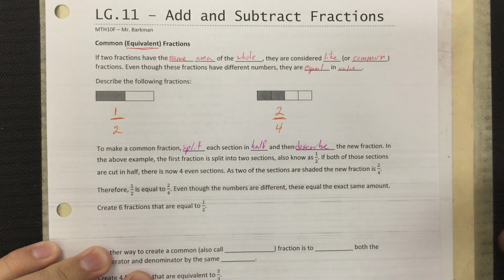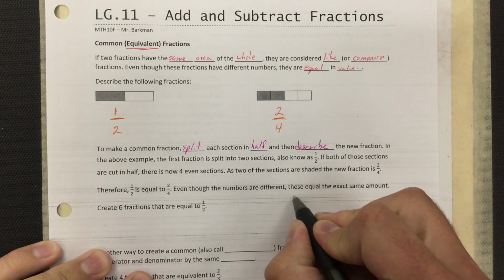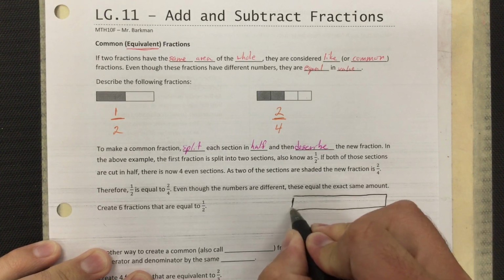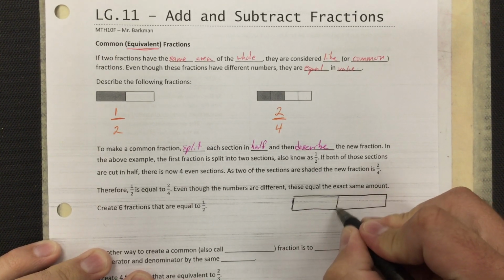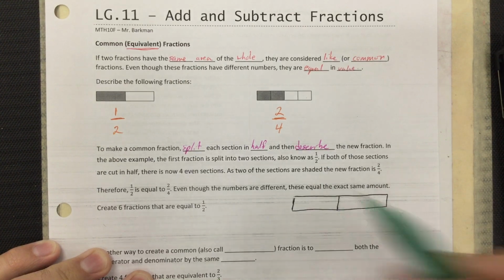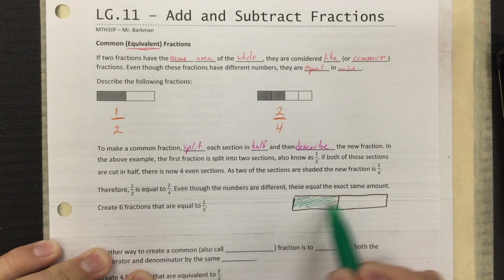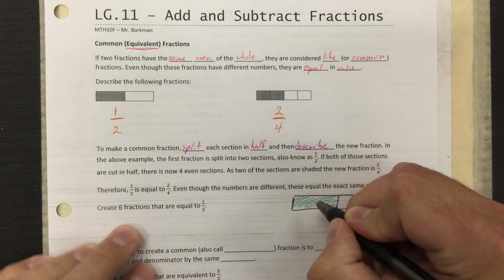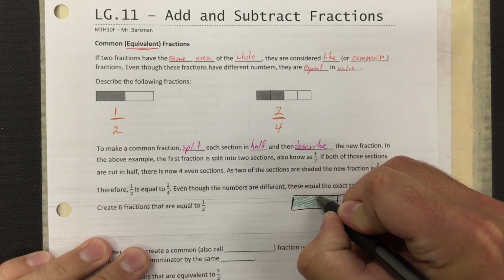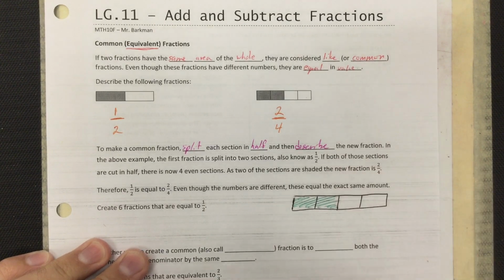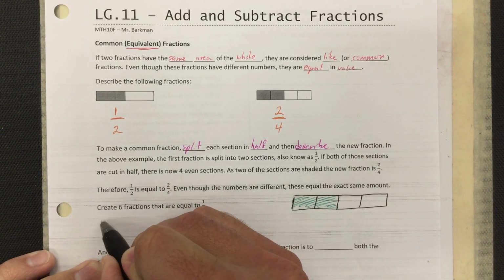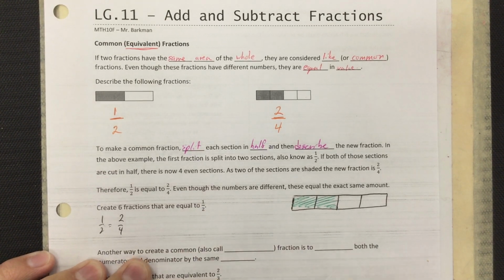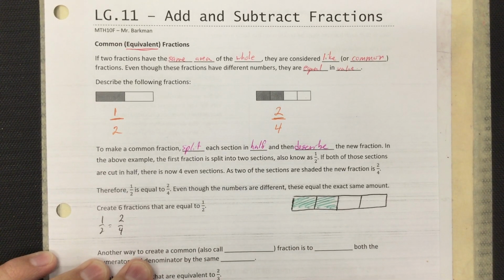Sorry, let me just make a new one. Okay, so here is my new box. I'm going to make it a bit bigger. And there's the halfway mark, and I'm just going to shade in this side right here. Okay, so that's 1/2. Now we want to create fractions that are equal to 1/2. So if we break these two in half, 1/2 is equal to 2/4, okay, because 2 out of the 4 sections are now shaded.